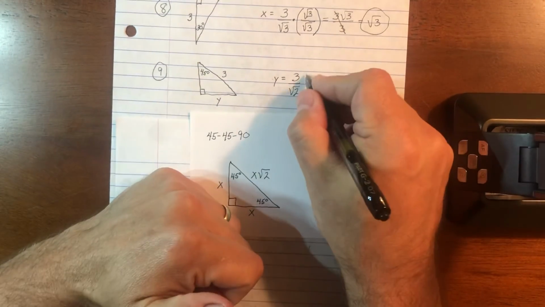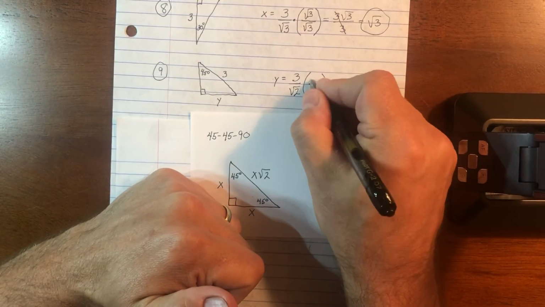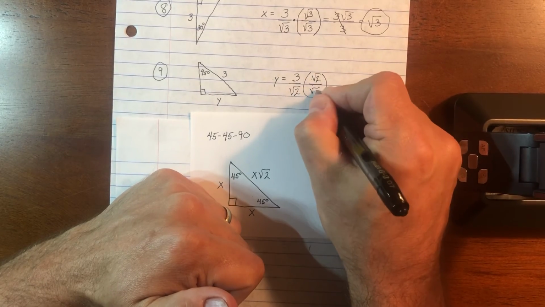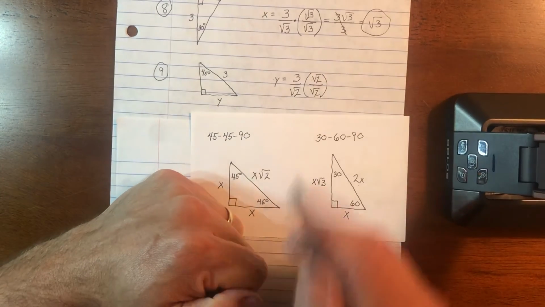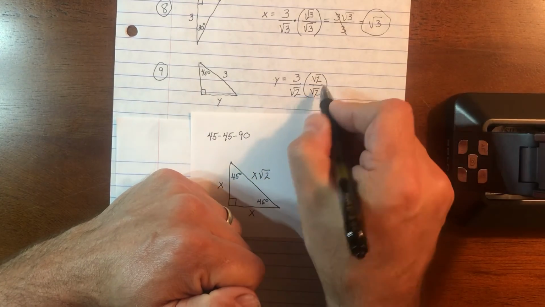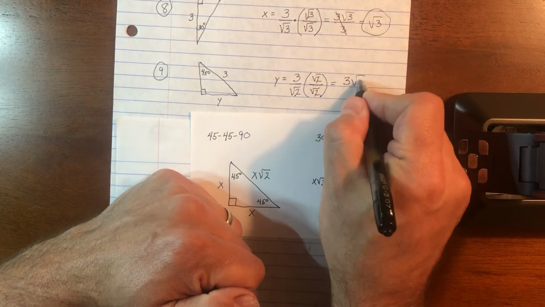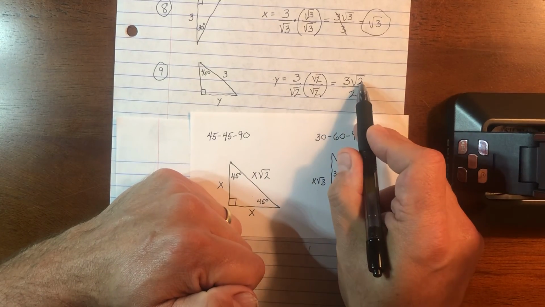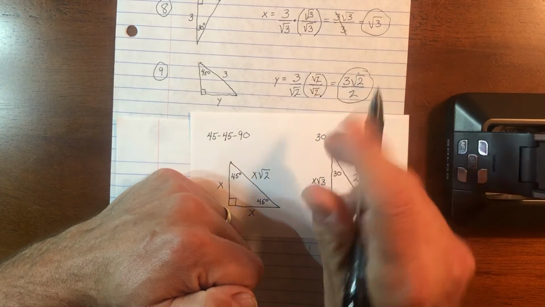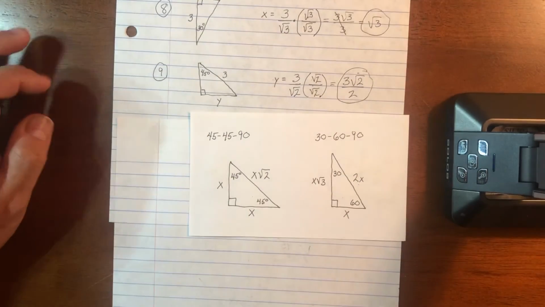So we're going to multiply again by a form of 1 that gets rid of that square root of 2 in the denominator. Last time it was the square root of 3, this time it's the square root of 2. So we're going to multiply by that and get 3 times the square root of 2 divided by 2. Now this 2 will not cancel out with that 2. And so the answer just looks like that.